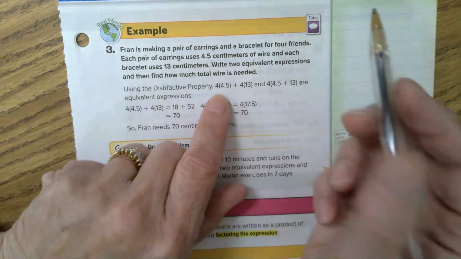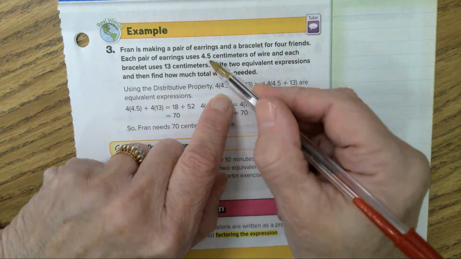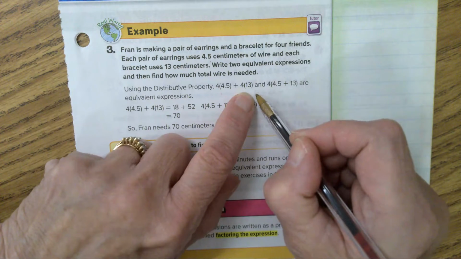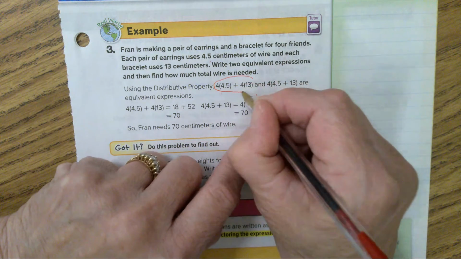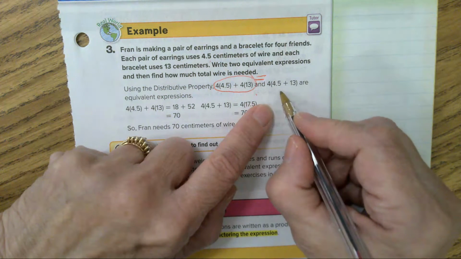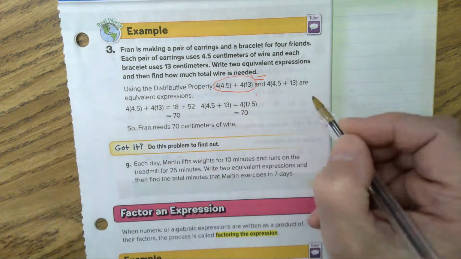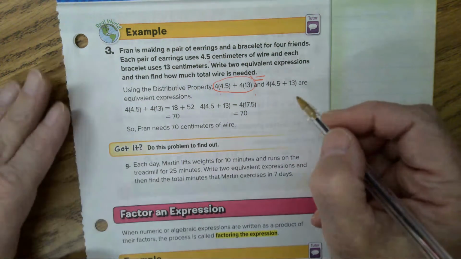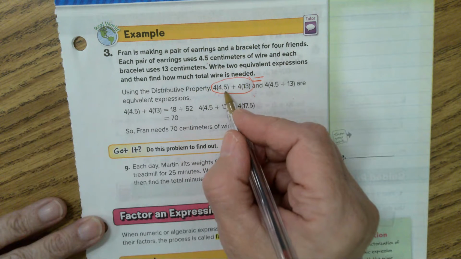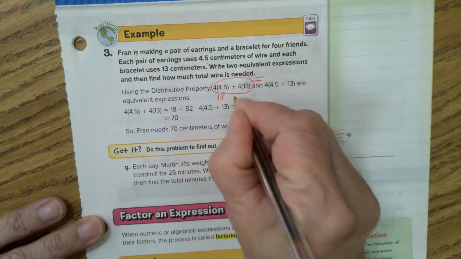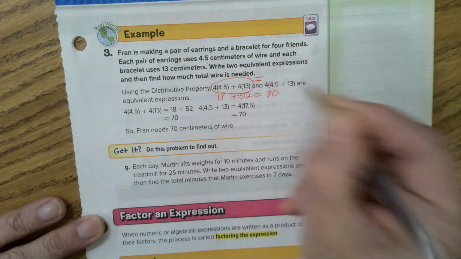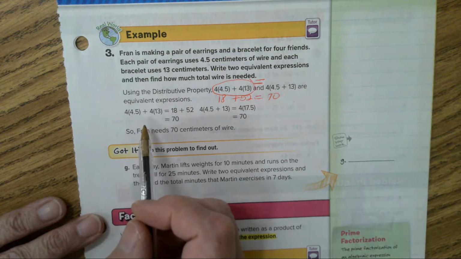Well, you have 4 times 4.5 plus 4 times 13, right? So that's one expression. It equals 4 times (4.5 plus 13). And that's the answer. Oh, then we have to solve it. 4 times 4.5 is 18. 4 times 13 is 52. And that equals 70. That's how they get the answer, 70.